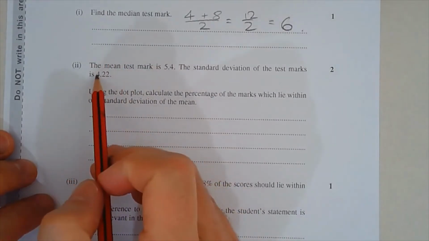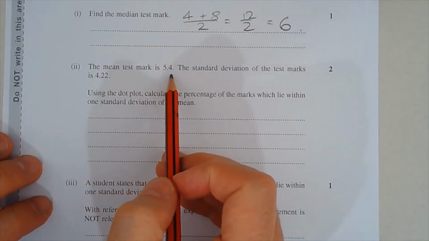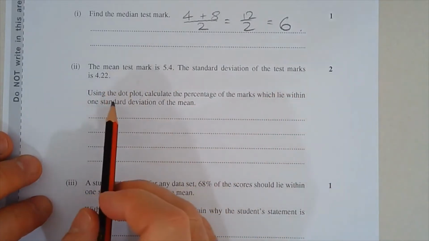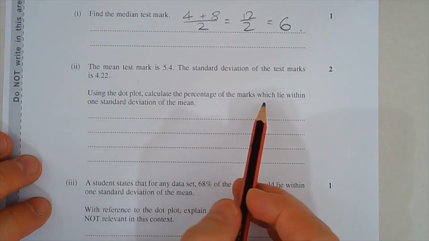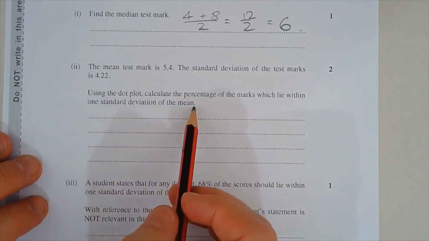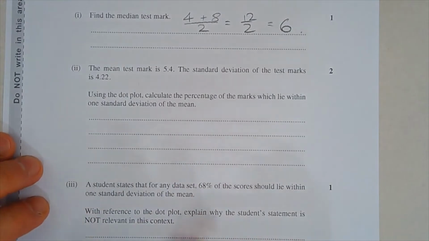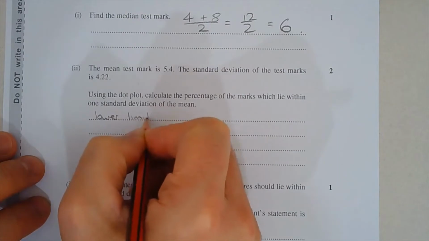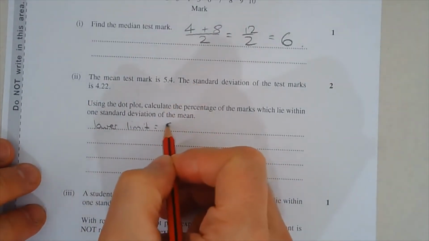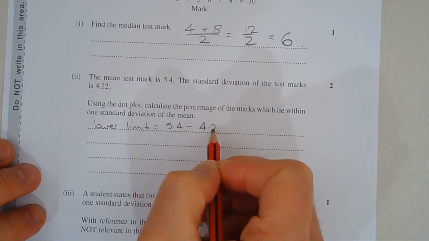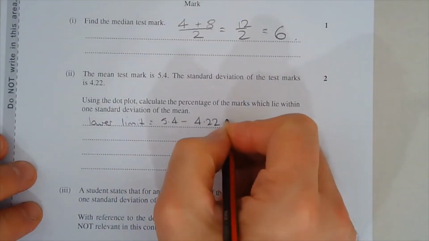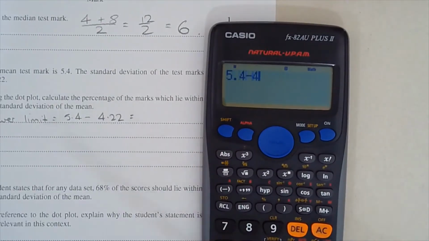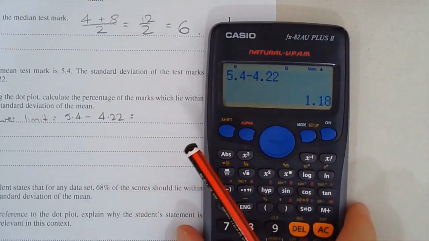Part 2. The mean test mark is 5.4. The standard deviation of the test marks is 4.22. Using the dot plot, calculate the percentage of marks which lie within one standard deviation of the mean. So we need to work out what that range is. The lower limit is equal to 5.4 minus 4.22. So 5.4 minus 4.22, and we get 1.18.